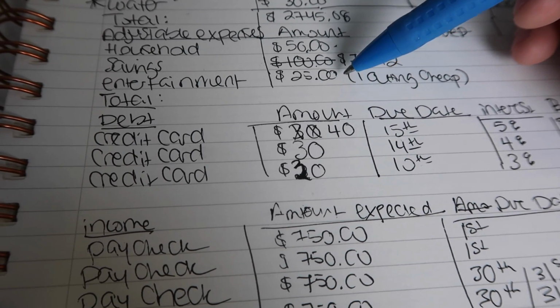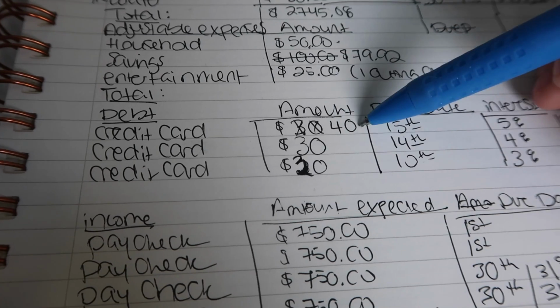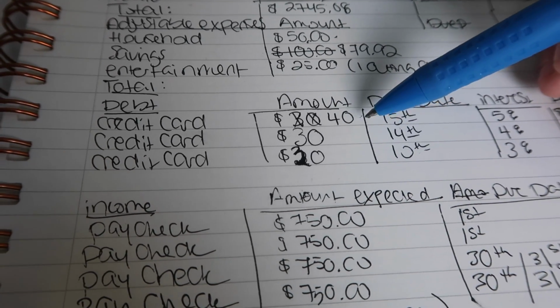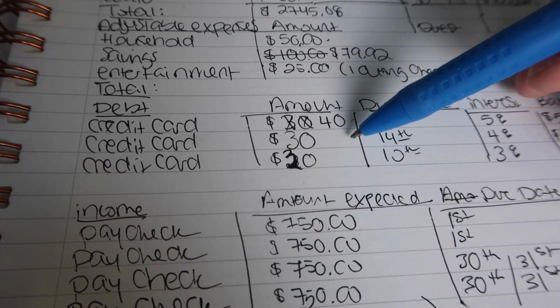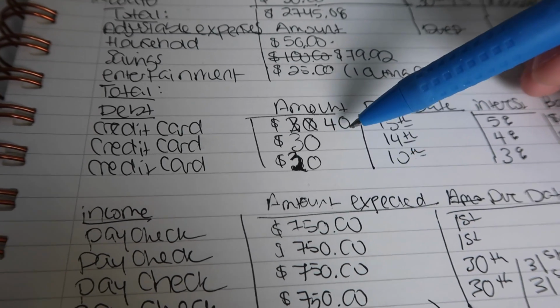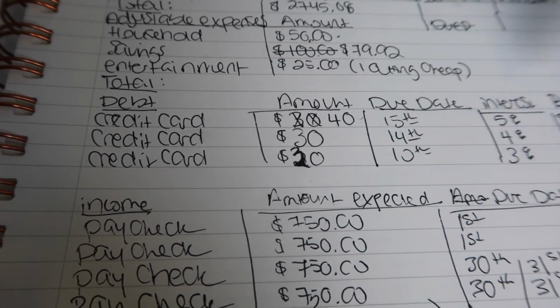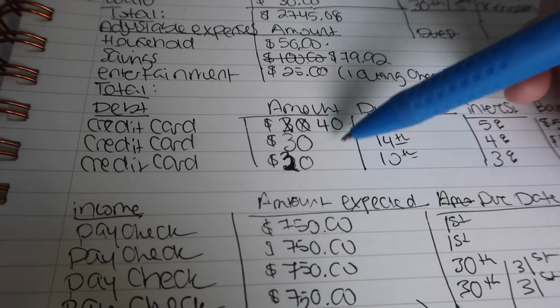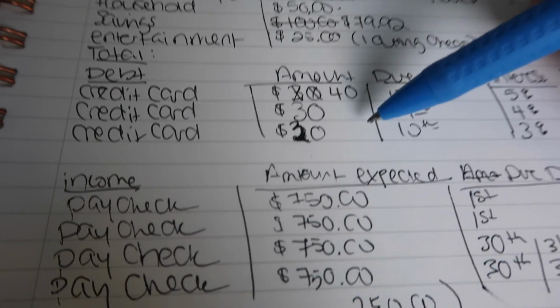And then entertainment budget, I'd leave that for the end as well as the savings. Then go down here into your debt and figure out how much you want to invest in these bills here. So you'll have to look at first your minimum balance. So let's say the minimum balance on these is like $20. So you want to pay a little bit more than your minimum, obviously.